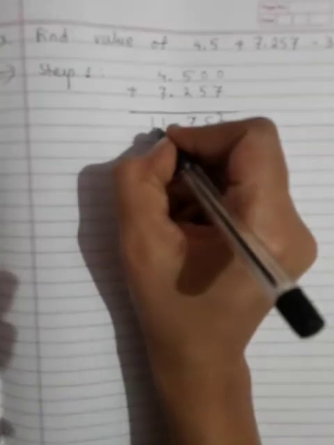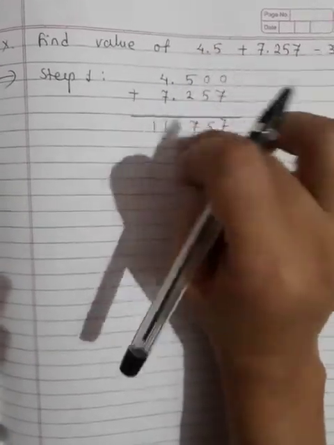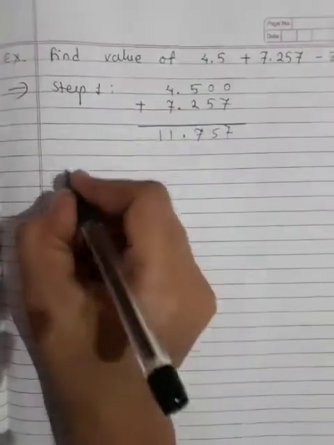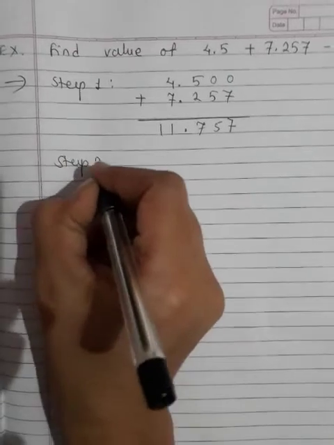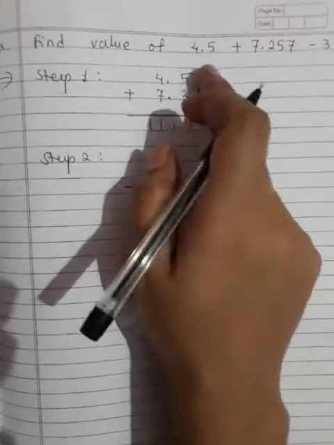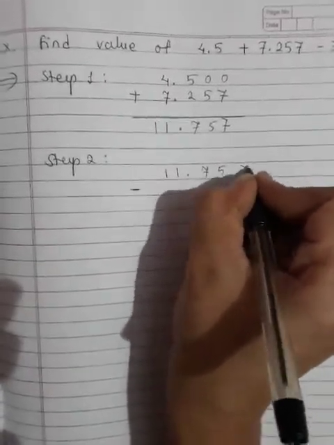So our answer is 11.757. So the sum of these two numbers is this, but we have to subtract the third number from the sum. So our step 2 is to subtract this number from the sum, which is 11.757.